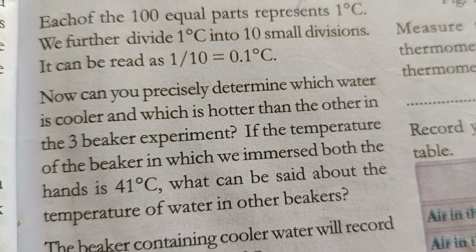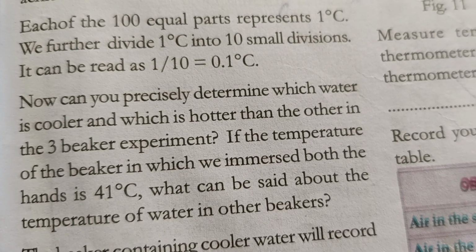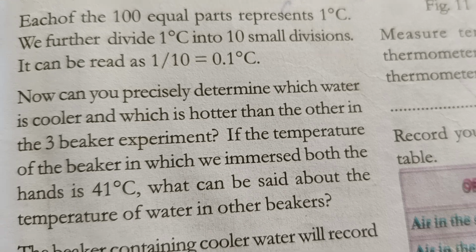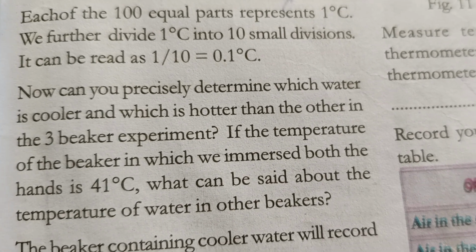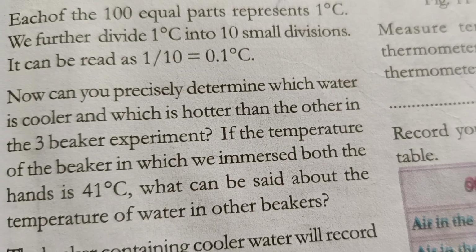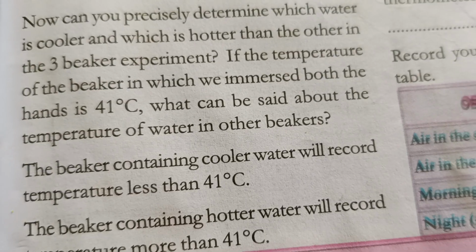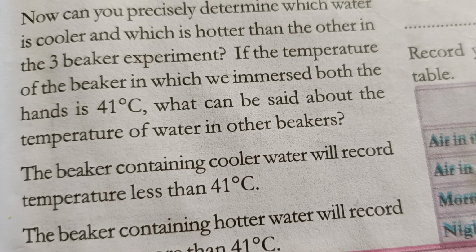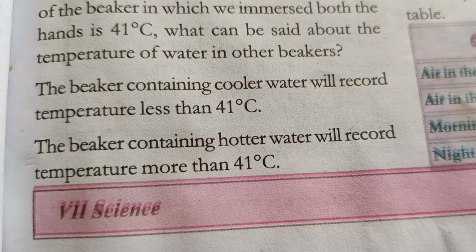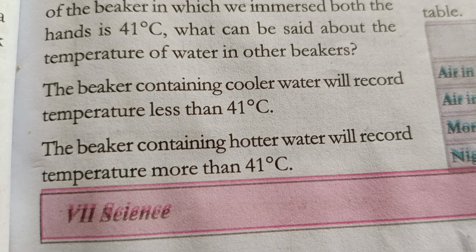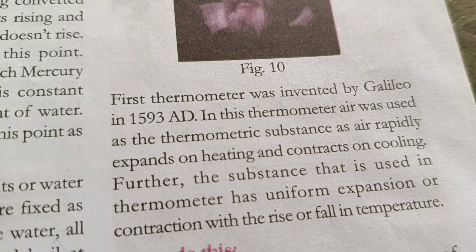Now, can you precisely determine which water is cooler and which is hotter than the other in the 3 beaker experiment? If the temperature of the beaker in which we immersed both hands is 41 degrees Celsius, what can be said about the temperature of water in the other beakers? The beaker containing cooler water will record a temperature less than 41 degrees Celsius. The beaker containing hotter water will record a temperature more than 41 degrees Celsius.